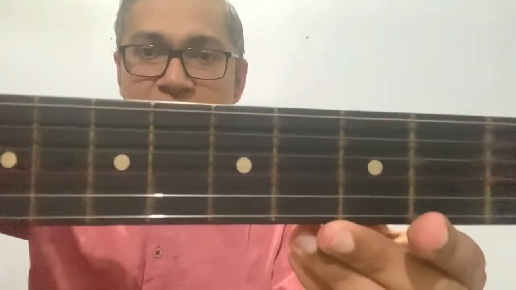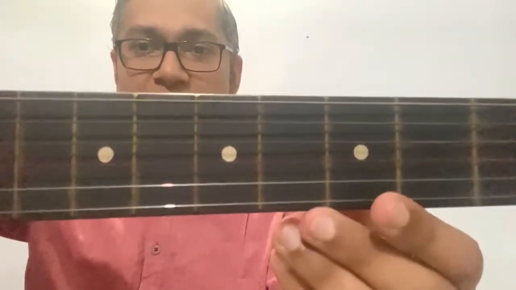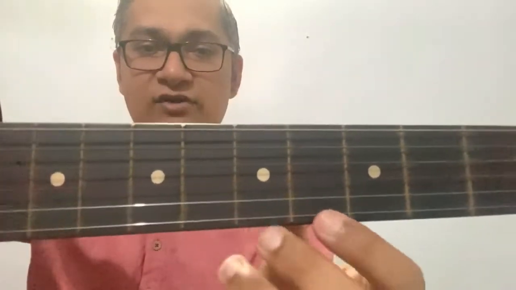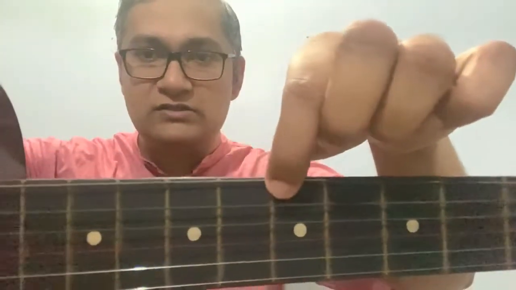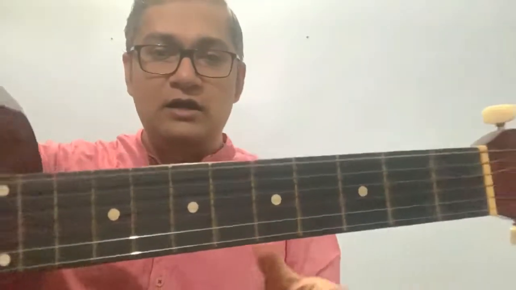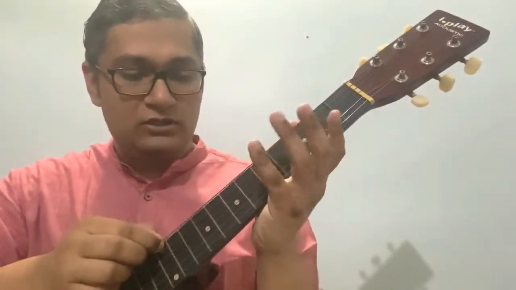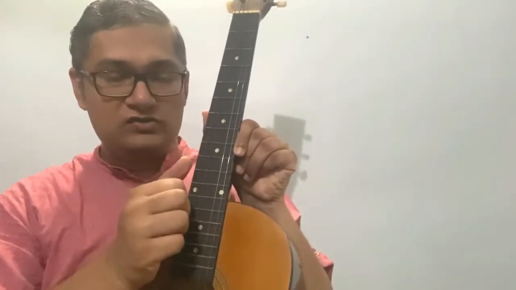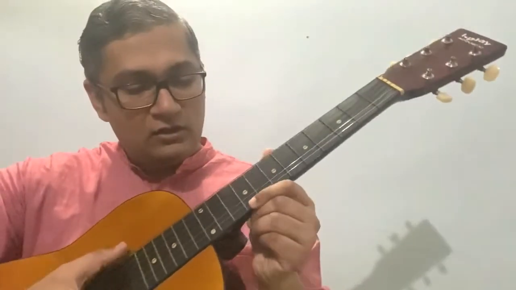Then if you see carefully, there are 6 strings here in the guitar, and this one here, the shiny one, is quite a high frequency, and this one here is a very thick string. You can clearly make out that the sound of the first string from the left is very low frequency, and the last one is very high frequency. As you can see, this is the thinner one.